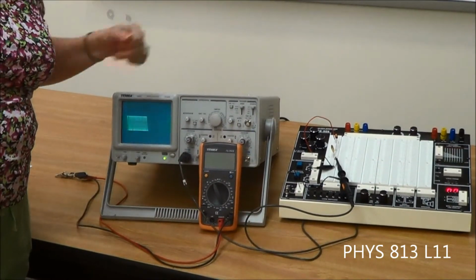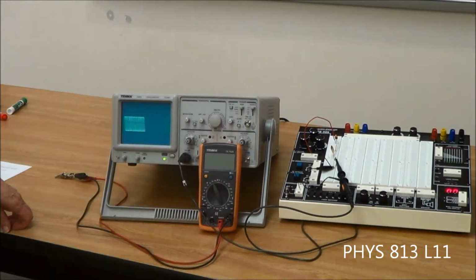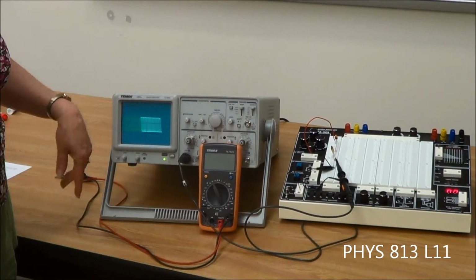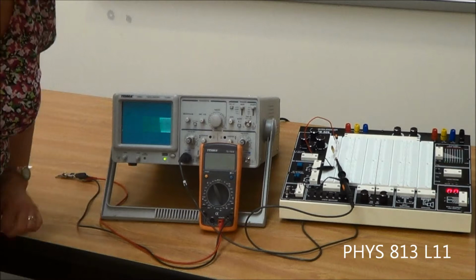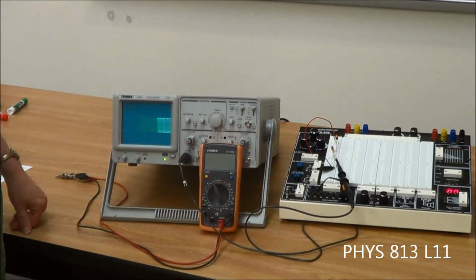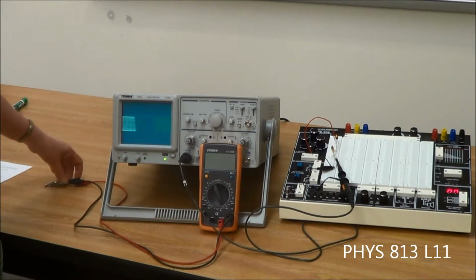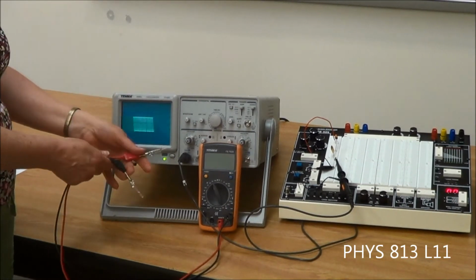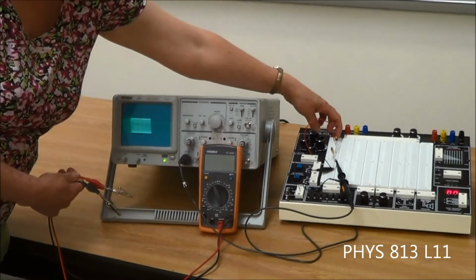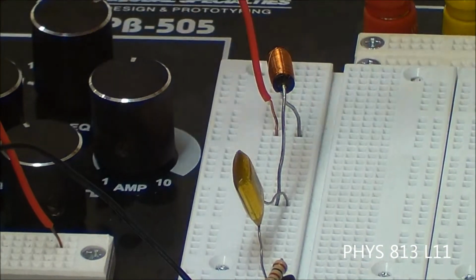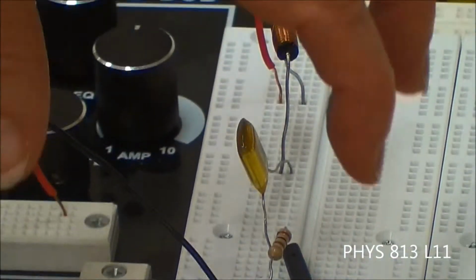This started out at 10 kilohertz, going down to 1 kilohertz, and so somewhere in between there is the resonant frequency. So I have it set on 20 kilohertz, and that's probably what you're going to need. And then you just connect the leads from one side of the circuit to the other side of the circuit.